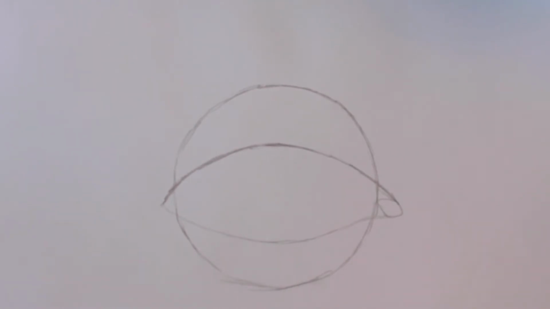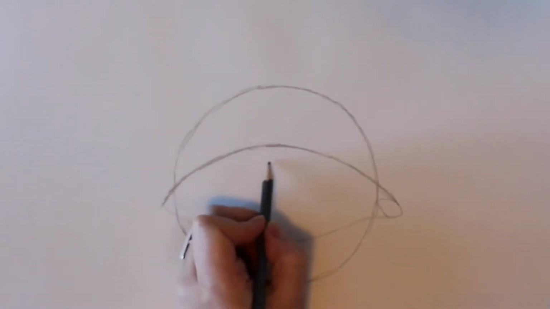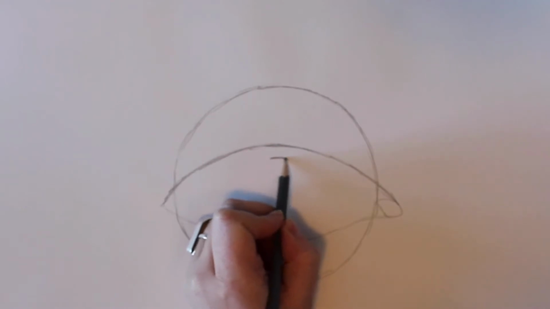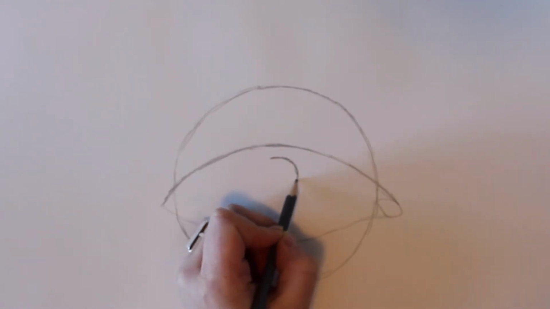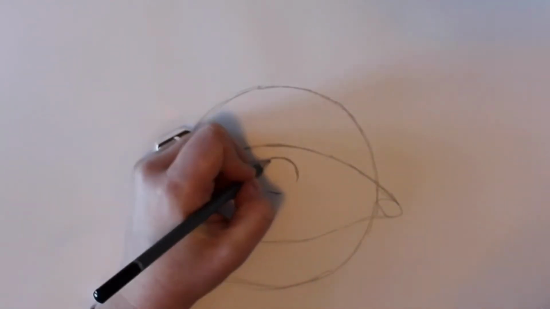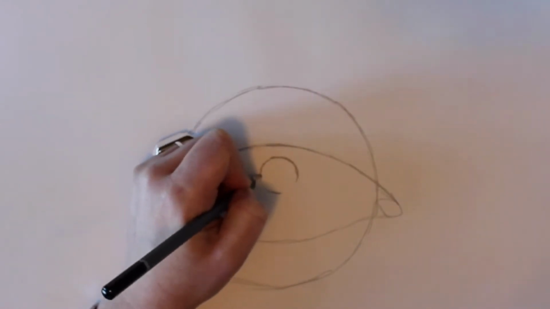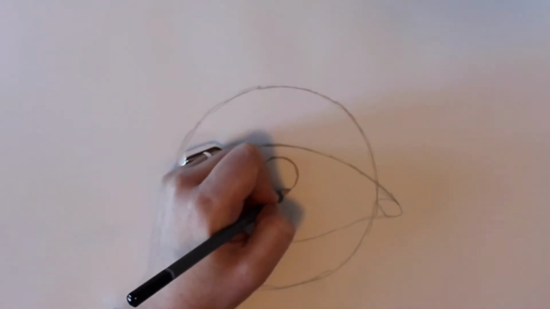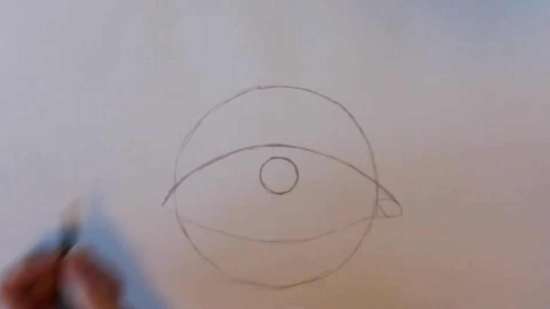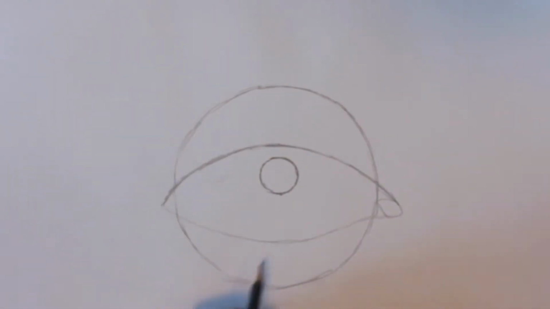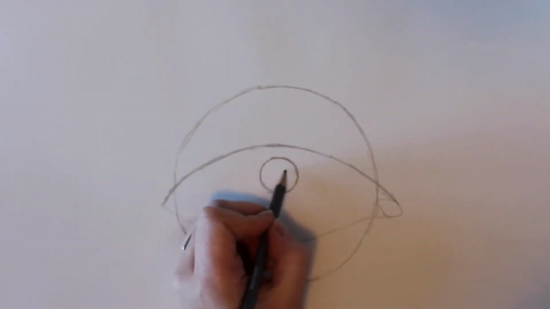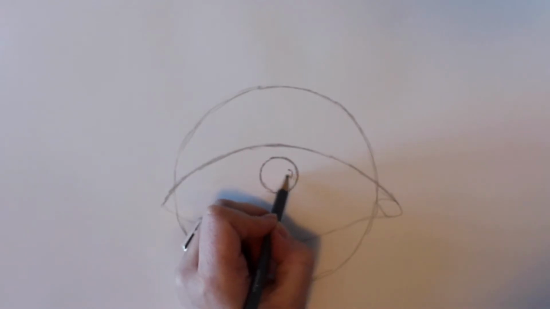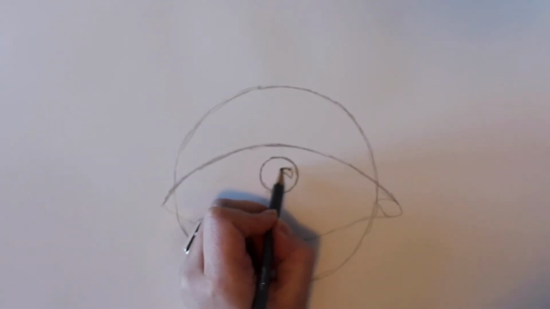If you feel like you need to pause this at any point, then feel free to do so. Now I'm just going to start drawing the pupil. You need to draw this slightly to the top of the eye, because your pupil never really sits central. You'll see what I mean in a moment when I start drawing the iris in place.